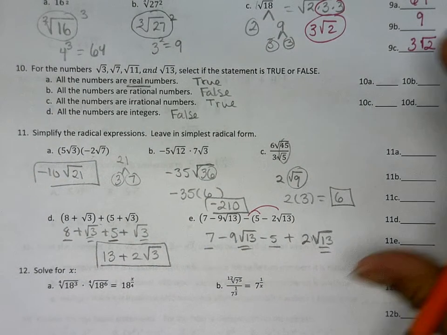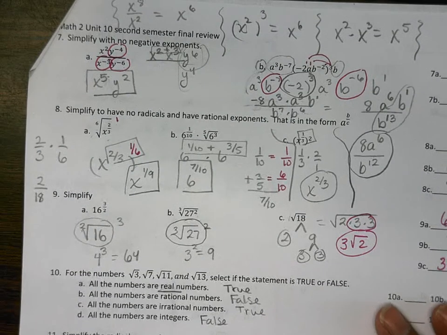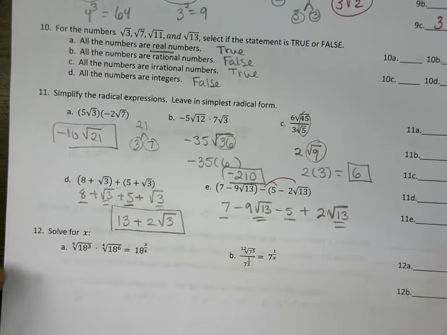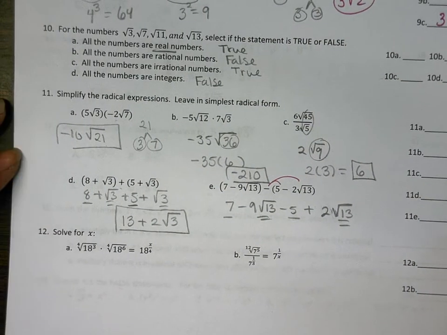Okay, we are continuing with Unit 10. We did not finish it yesterday. We are continuing with Unit 10, starting with number 12.